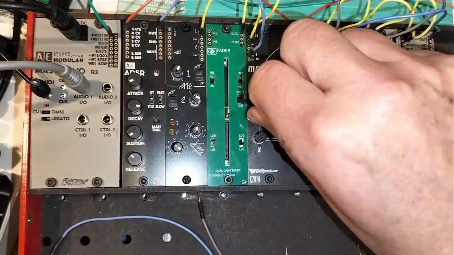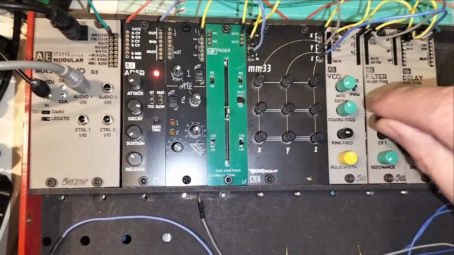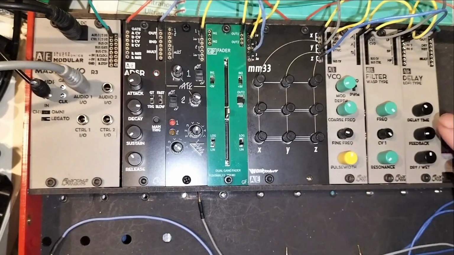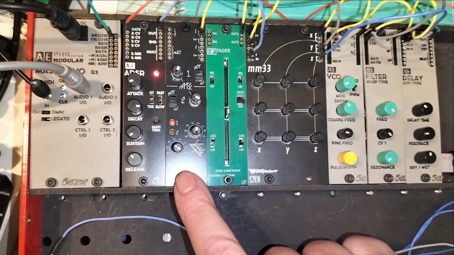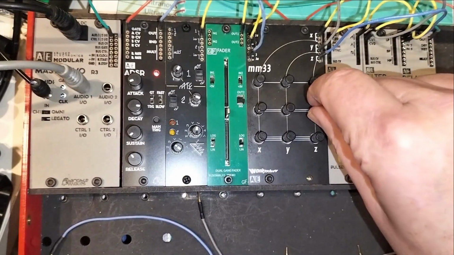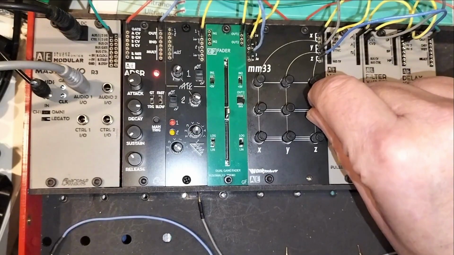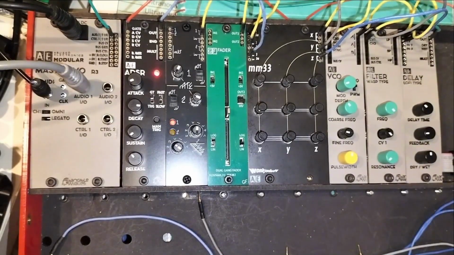So let's get rid of the LFO. But there's no reason that you can't. Let's put the LFO, so let's say we want the LFO to change the delay time a little bit. So that was output Z for the delay, and input 2. So input 2 to Z. It's fairly subtle, but you can hear it.